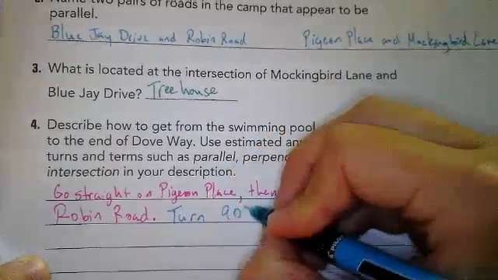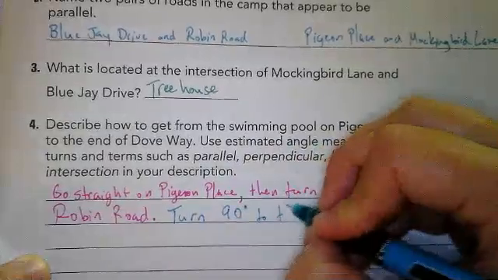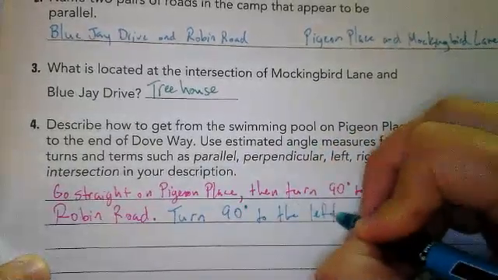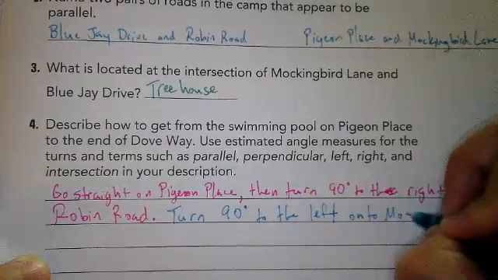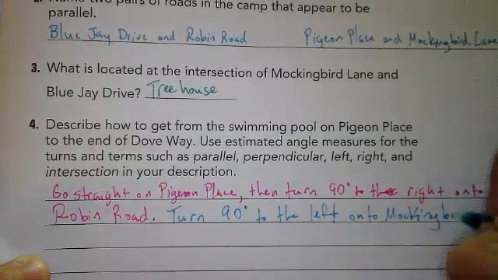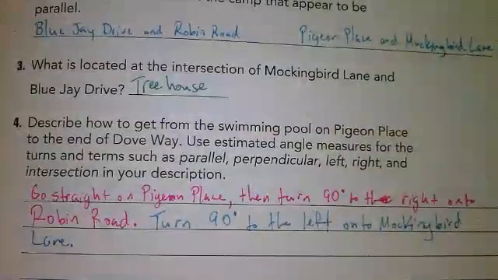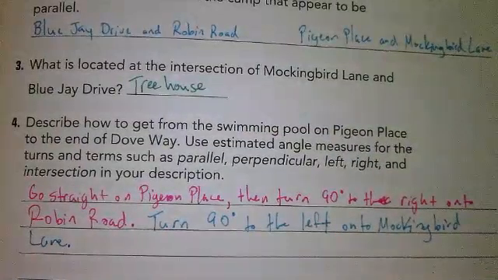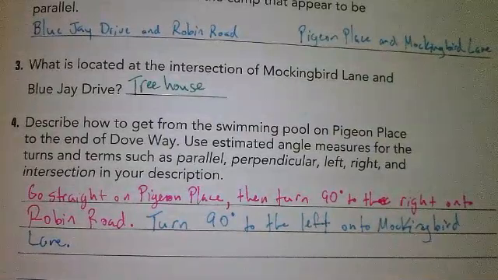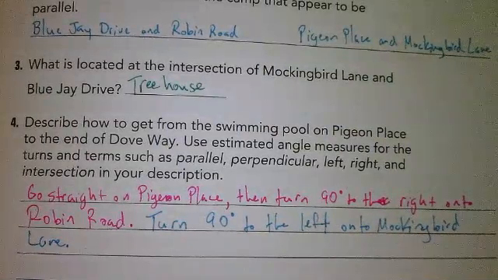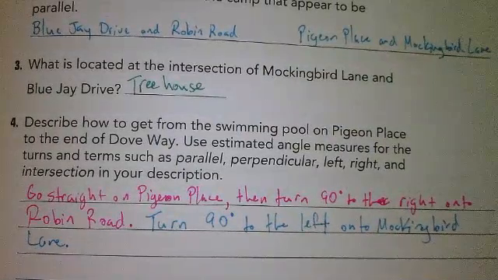Okay, so turn 90 degrees to the left onto Mockingbird Lane. Good. Oops, sorry, I got blurry. Hang on. Okay.